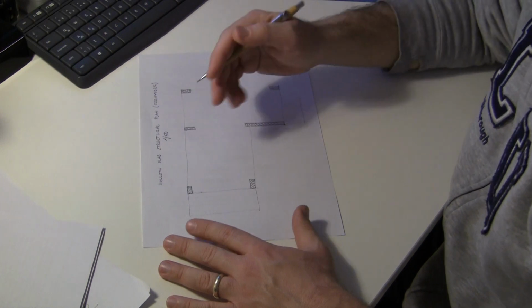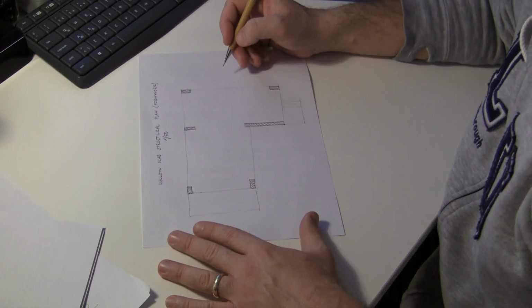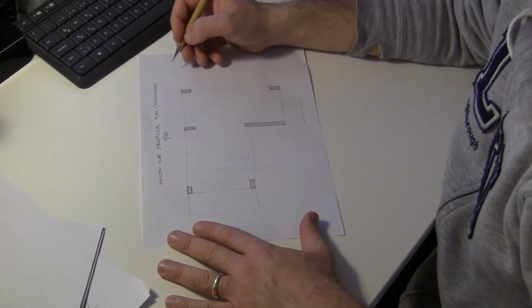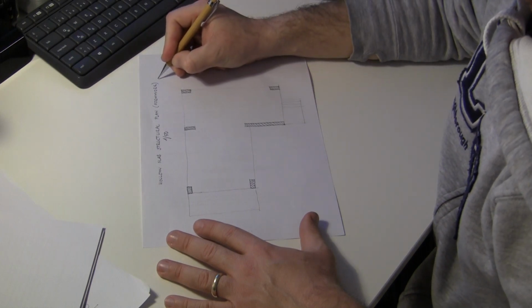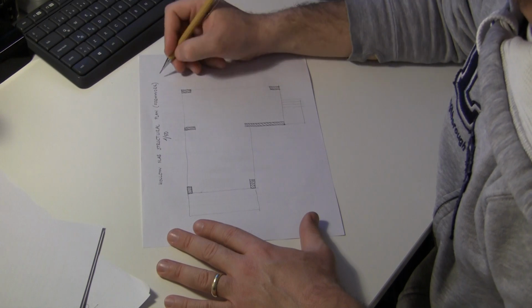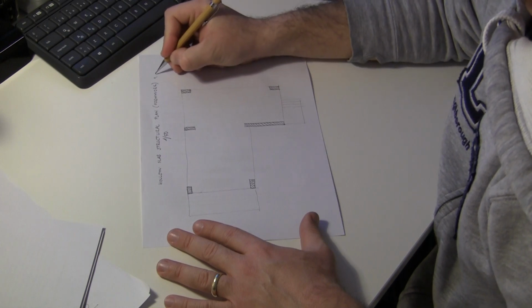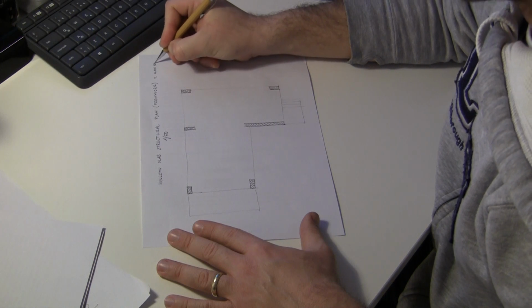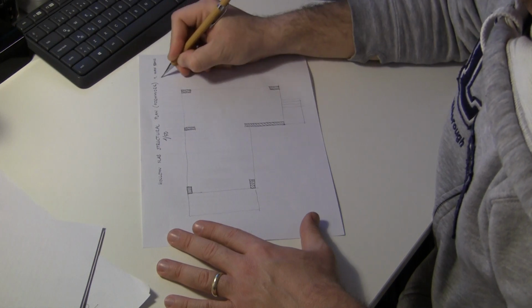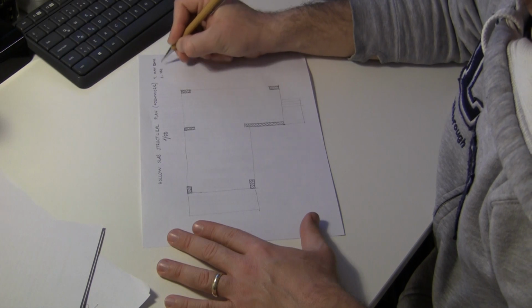So what is special about hollow slab floors? Please remember, or you may look at the presentation's video recording as well. In hollow slab floors, we have four main components. The first component is main beams, let's call it plural. The second thing is secondary beams.